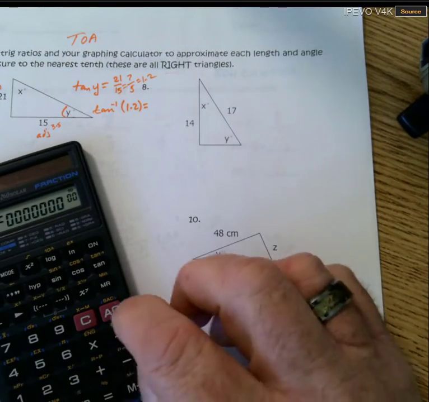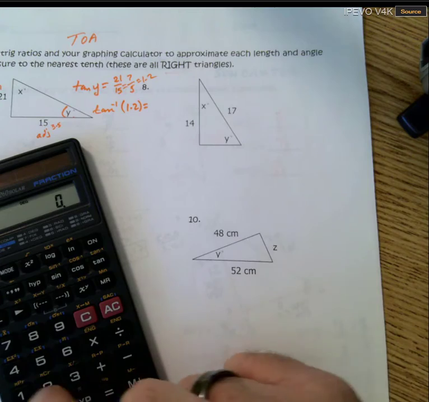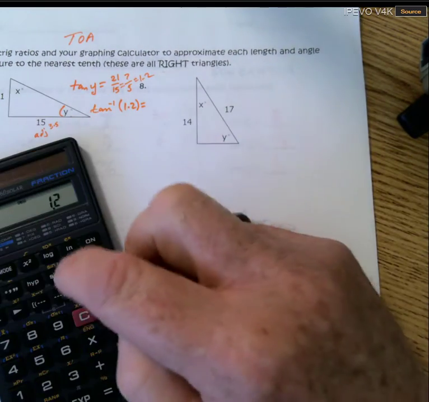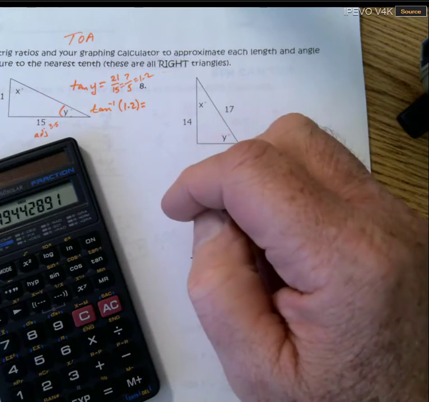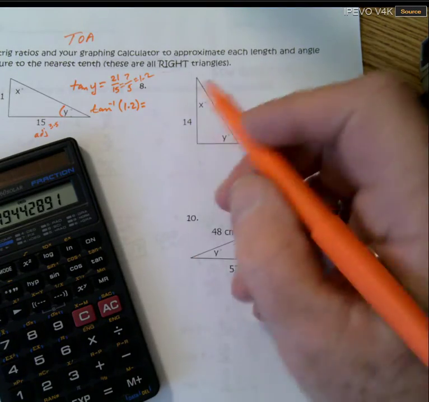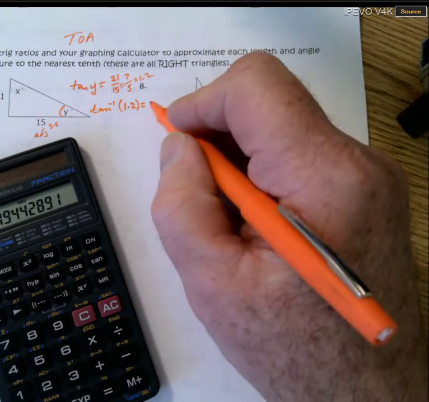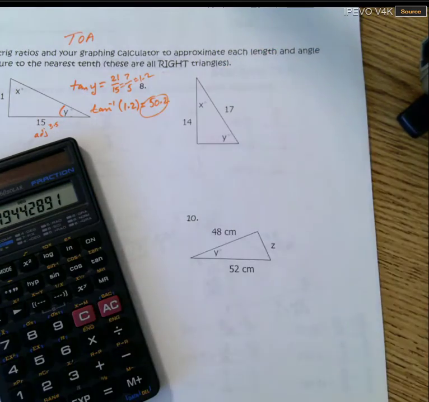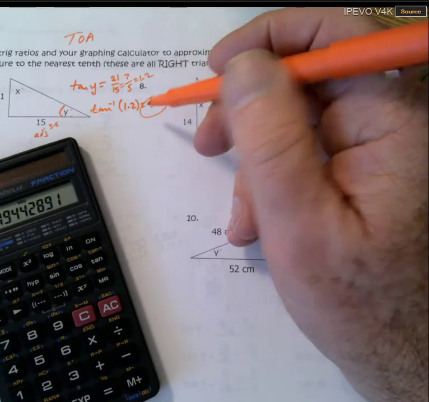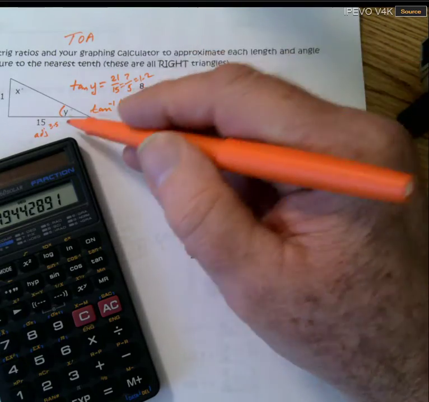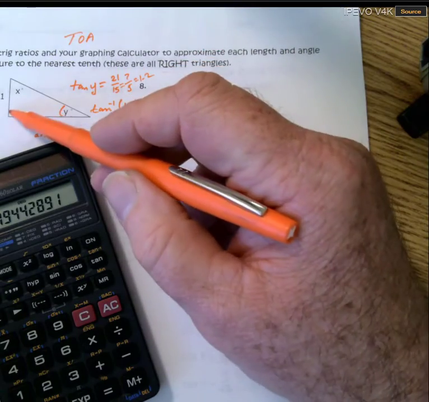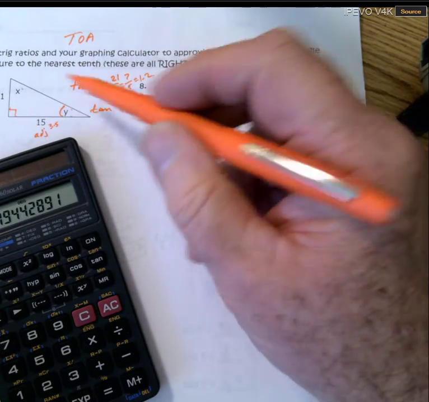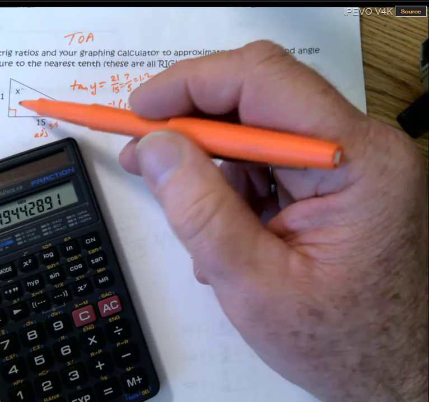So let me clear this. 1.2. And we're doing tangent, so I do second, inverse tangent. And we get 50.2 when we round to the nearest tenth. 50.2 degrees is what y is. So now, since this is a 90 to tell us it's a right triangle, this only works with right triangles, this method here.